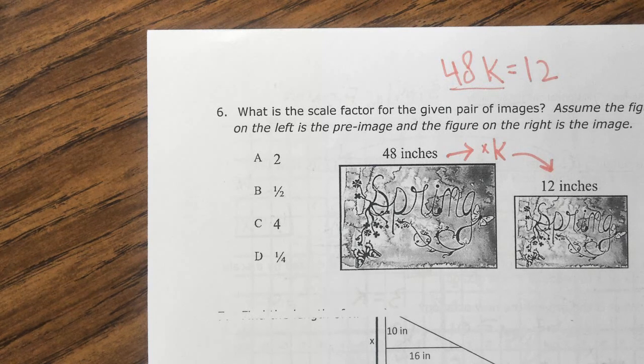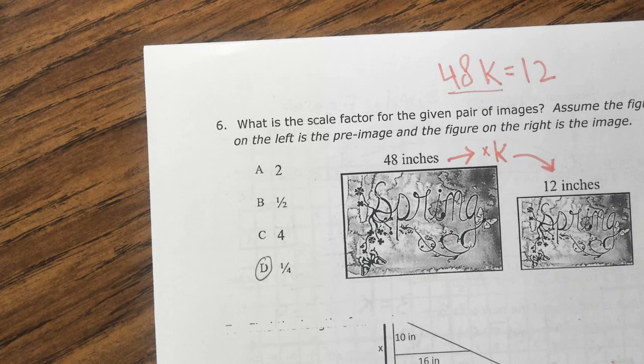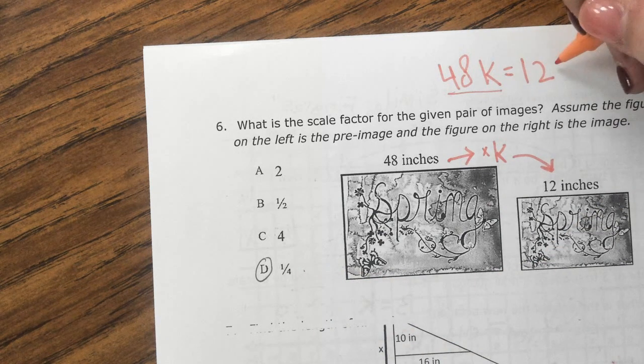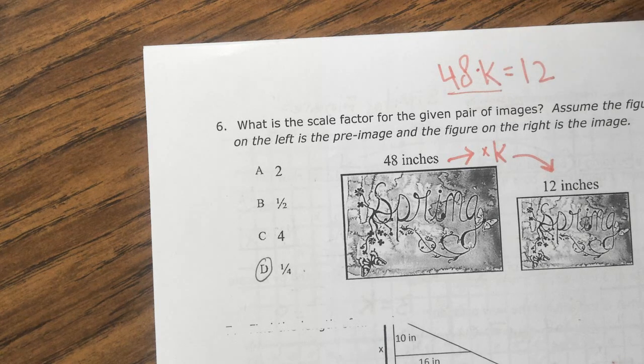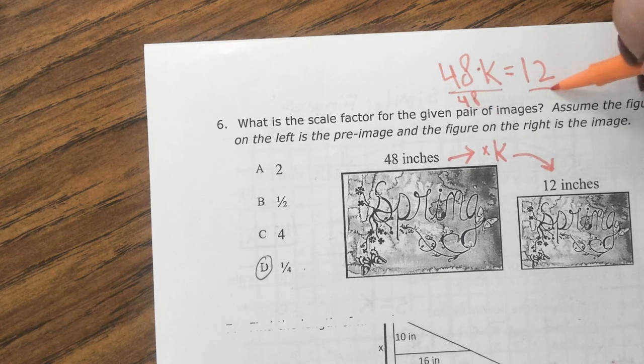0.25, so 1/4. Right. That was really good memorizing your fractions. So we got to 0.25 or 1/4 because instead of dividing by 12, we decided not to do that because that's not going to isolate K, and we're looking for K. Instead, we divided by 48.